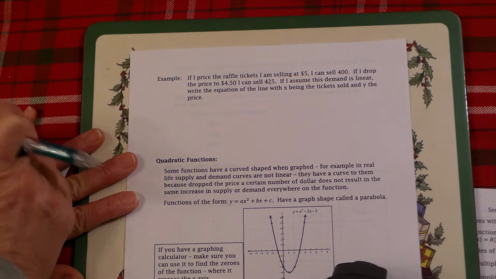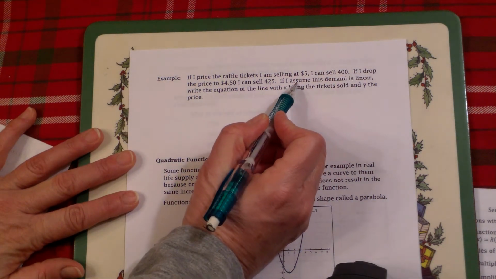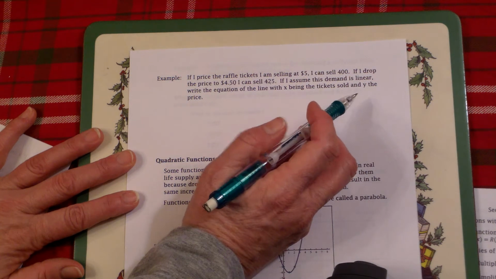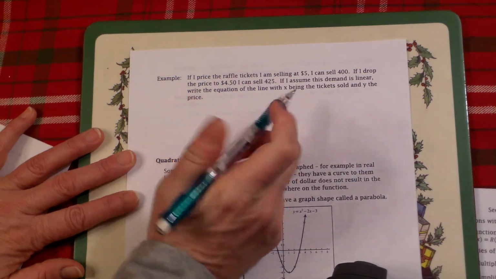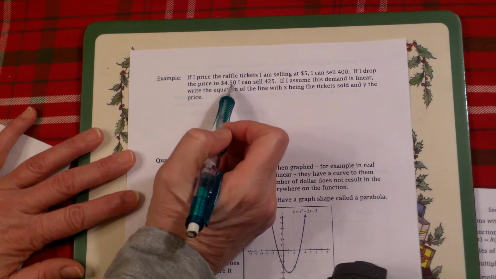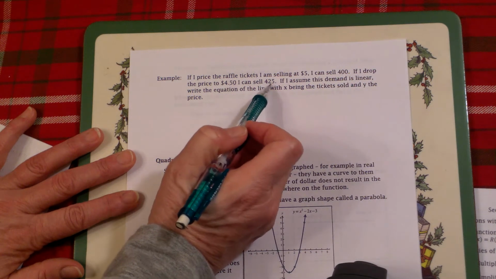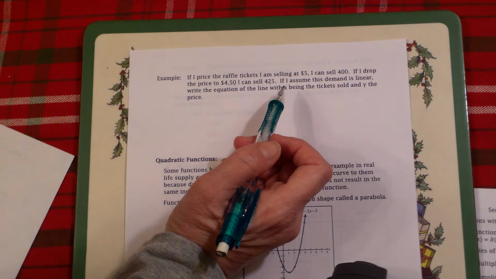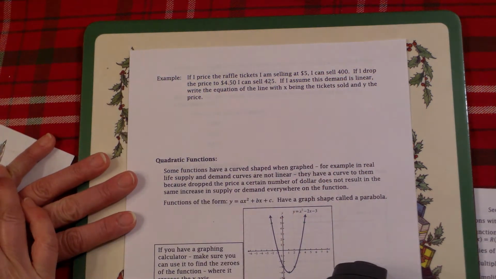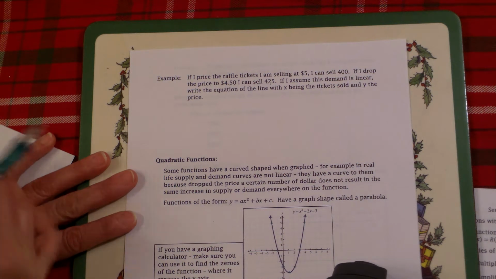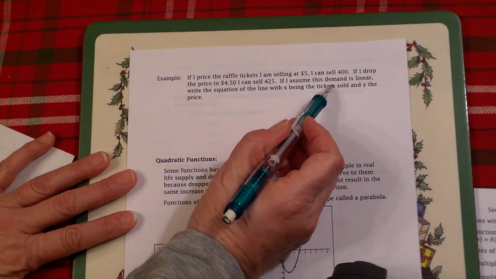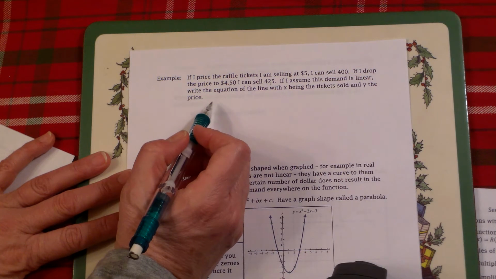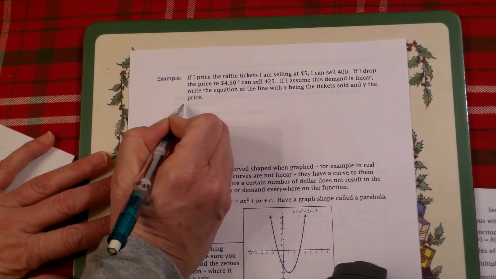And so if we make an assumption, and this is a big assumption, that demand is linear, that would mean that every time I drop the price 50 cents, I can sell 25 more. Because to be linear, we'd have that constant effect of dropping the price, always selling a certain number more. But let's assume that we do say it's linear. To write the equation of any line, all you need are 2 points.